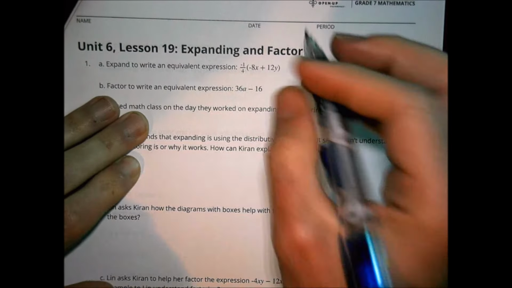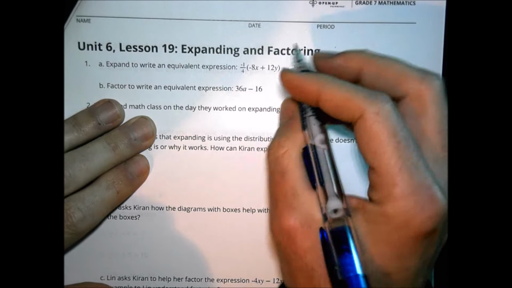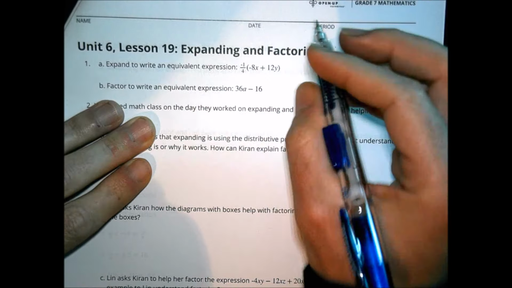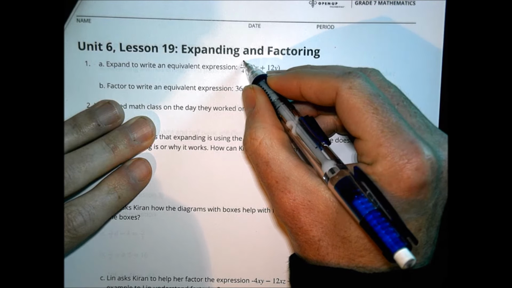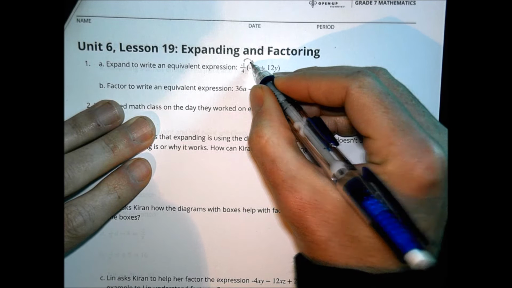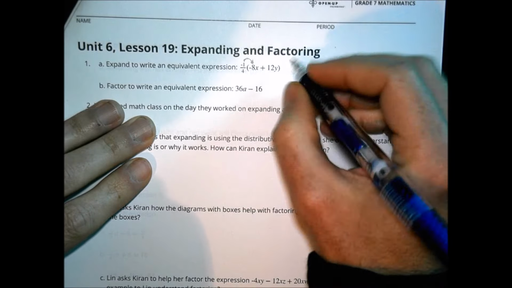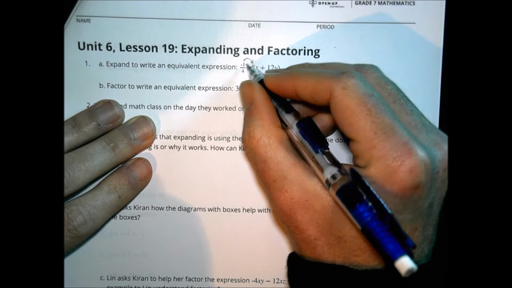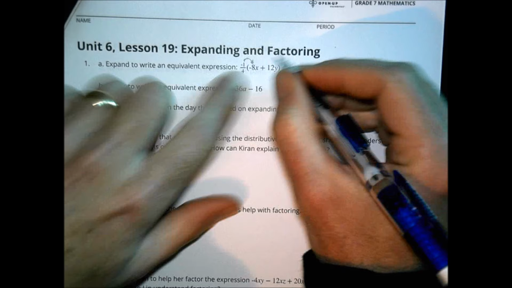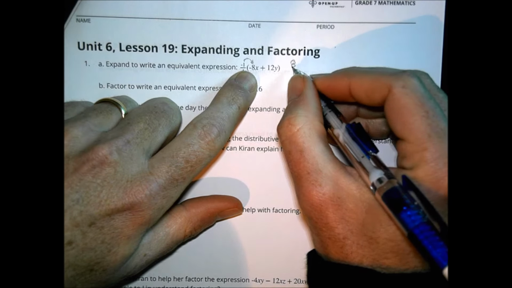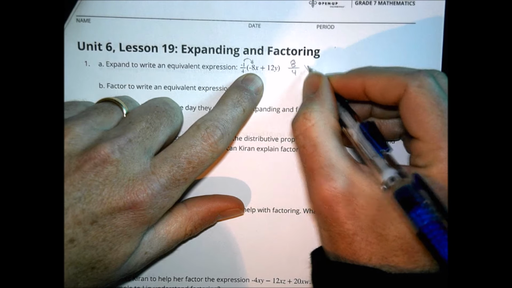Okay, the first one, we're going to expand to write an equivalent expression. So here we go. So first we have -1/4 times a -8. So if you think about this and go the long way, this becomes a negative times negative is a positive. 8 times 1 is 8/4, and we have the x still.